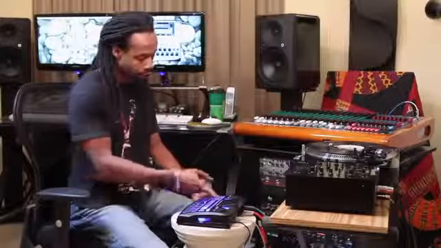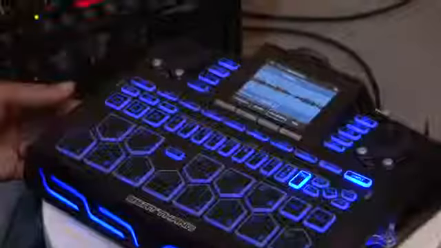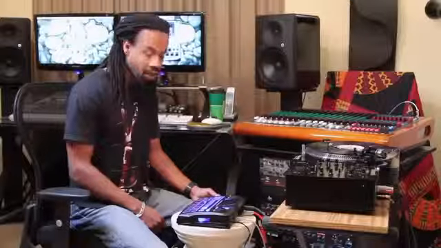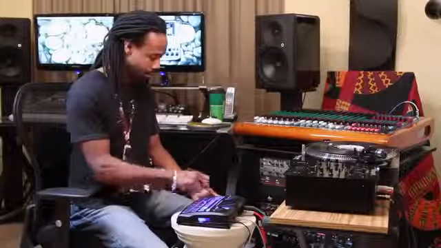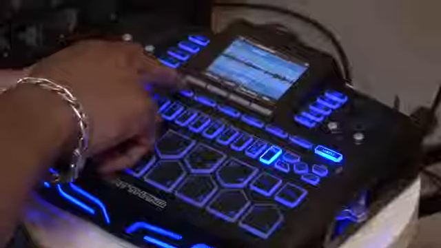Or you can just let it finish, and mine's finished, and 50% longer means slower, but the pitch is still the same. Now, if I don't like that, I could just hit my undo button, and I'm back to my original sample.